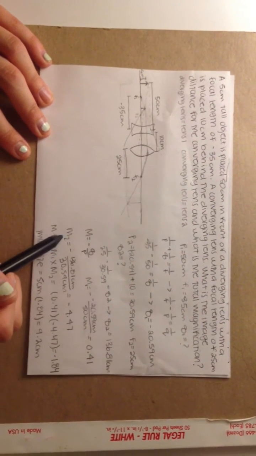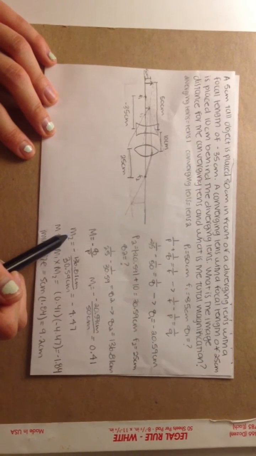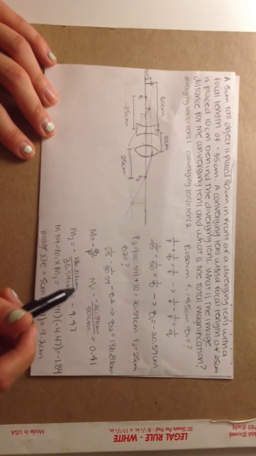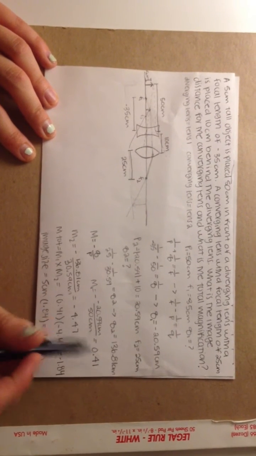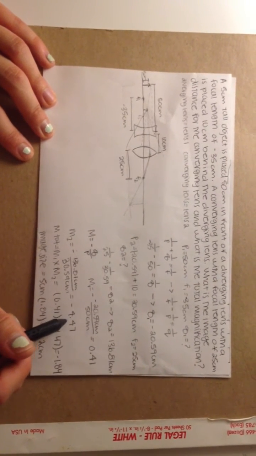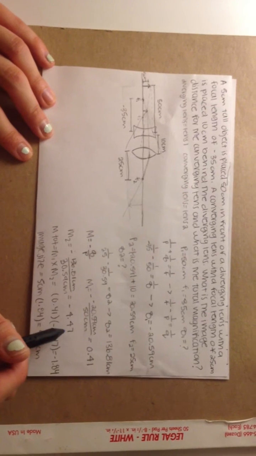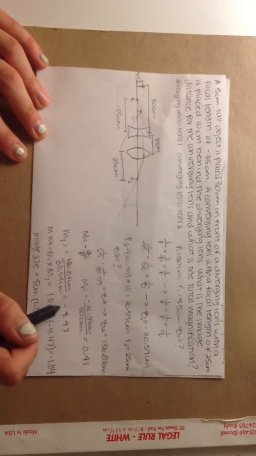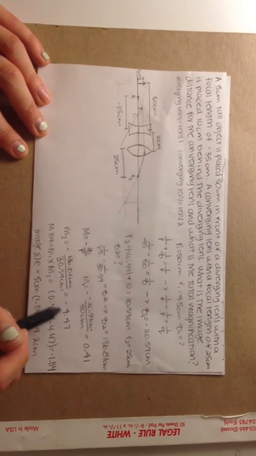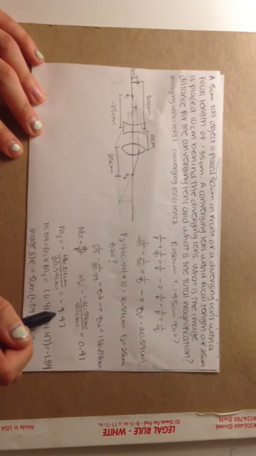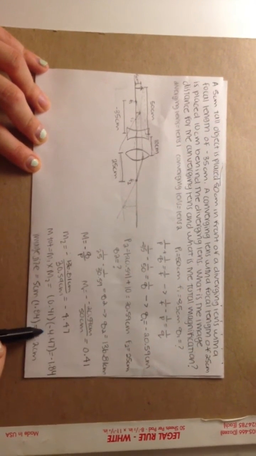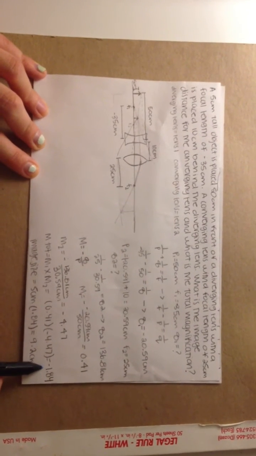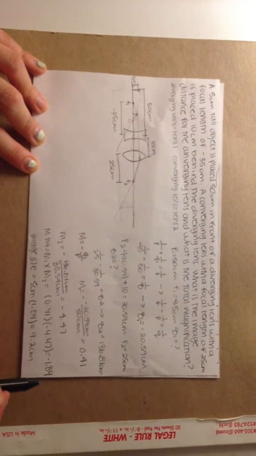Then for the second magnification equation, it's negative 136.81 divided by 30.59 centimeters for a final value of negative 4.47 magnification. So the negative tells us that it's going to be inverted, and it's much greater than 1, so it's going to be larger than our image. So for total magnification, we simply multiply the two and get negative 1.84.